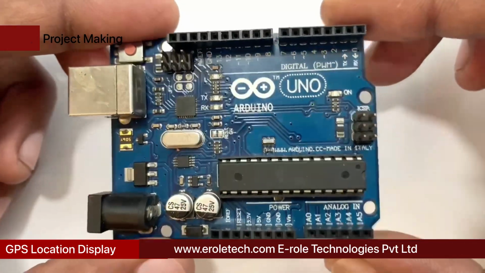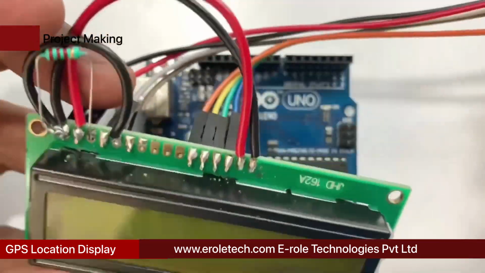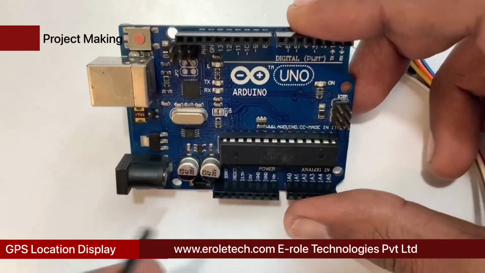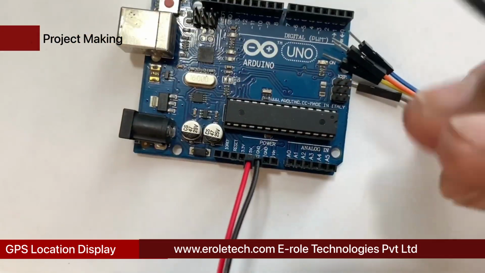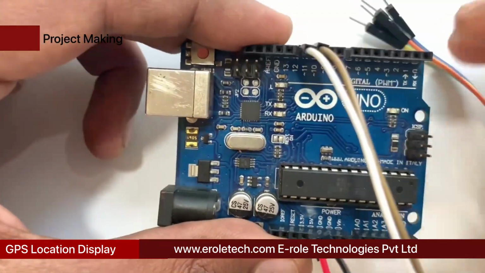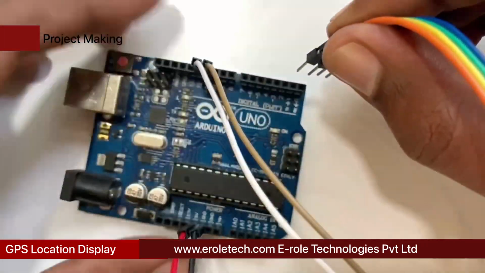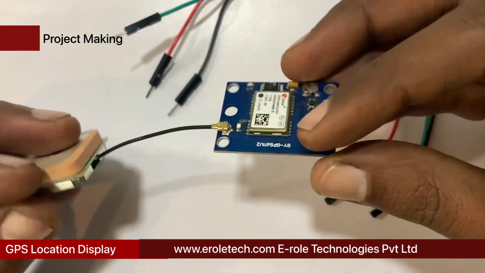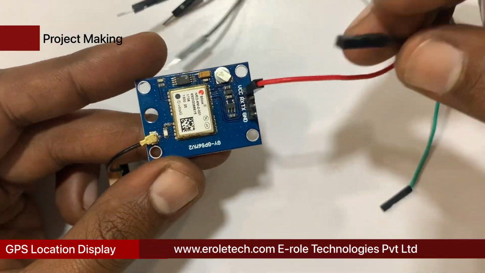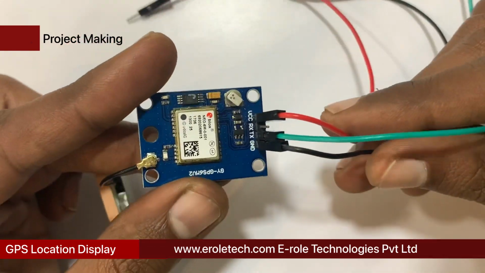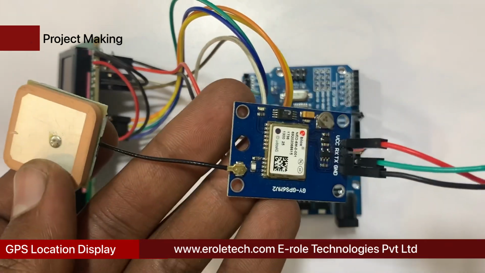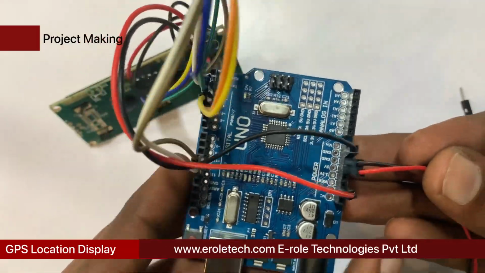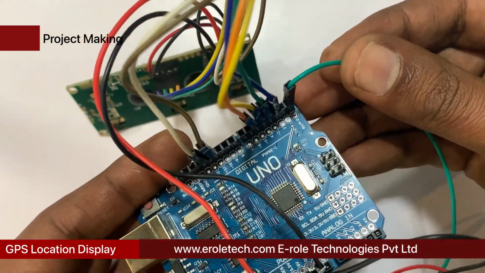Now we will connect the LCD display with our Arduino hardware board. Connect the red wire with 5 volt pin and black wire with the ground pin. Now connect white, brown, orange, yellow, green, and blue wires with pin number 12, 11, 5, 4, 3, and 2 of Arduino respectively. Connect the red, black, and green wire with the VCC, ground, and TX pin of NEO6M GPS module. Connect the red wire of NEO6M GPS module with the 5 volt pin, black wire with the ground pin of Arduino. Connect the green wire with the RX pin of Arduino.